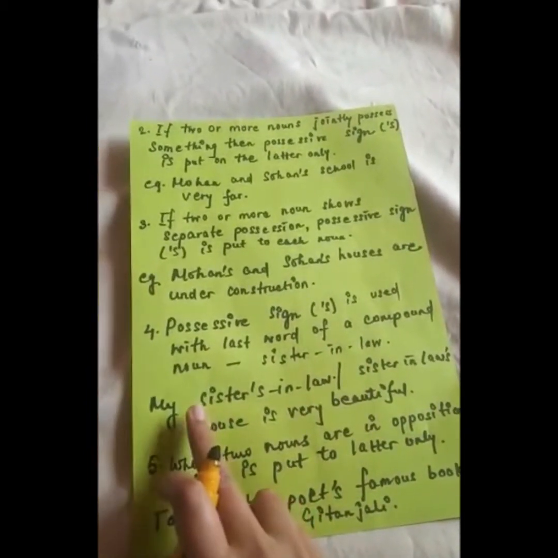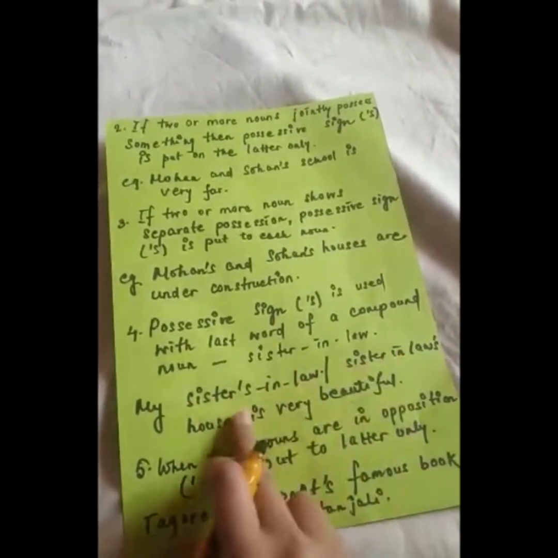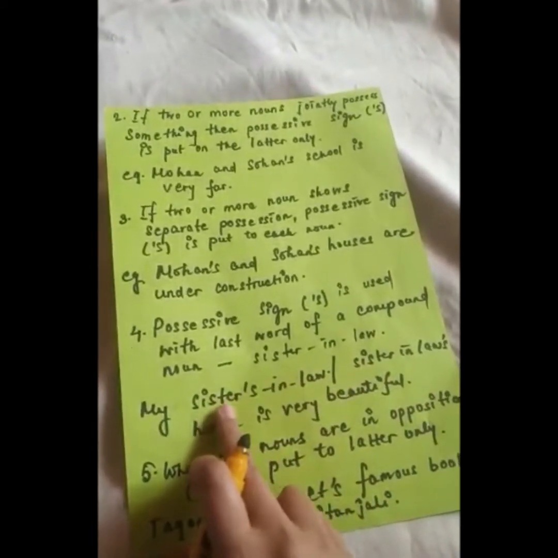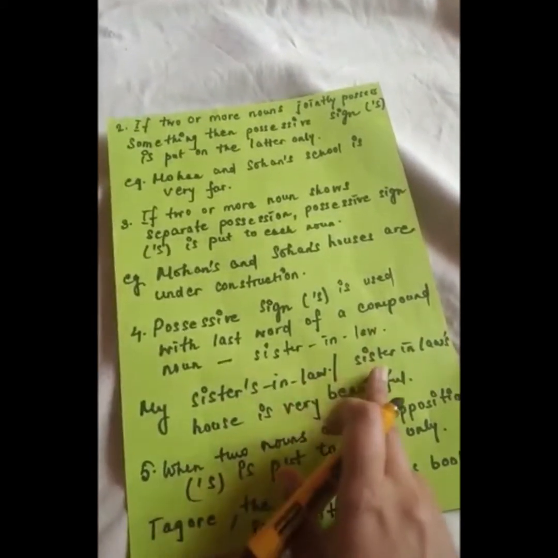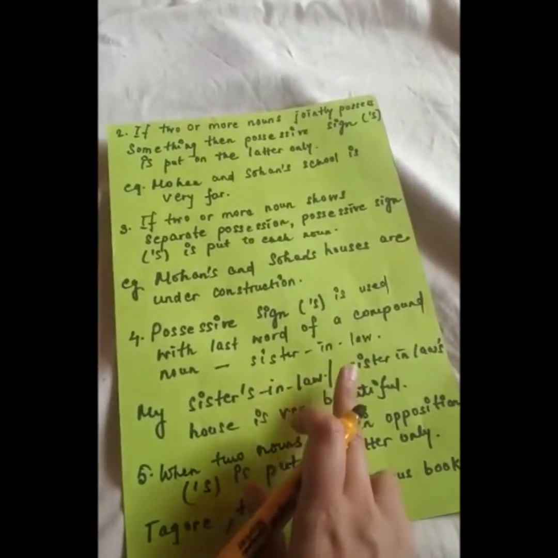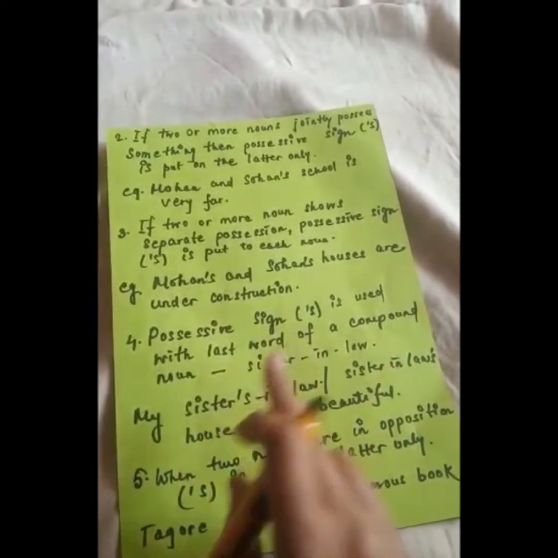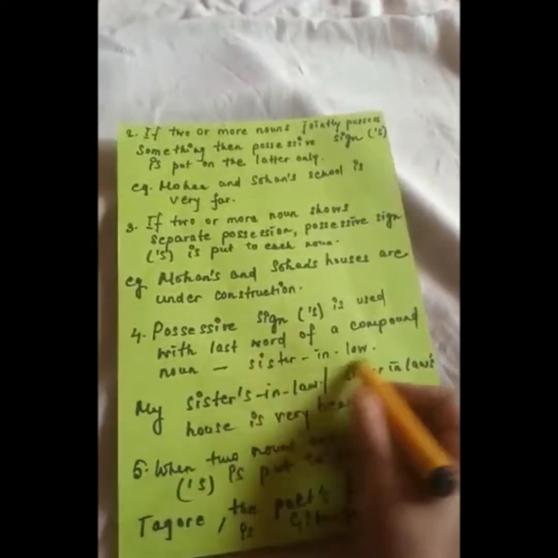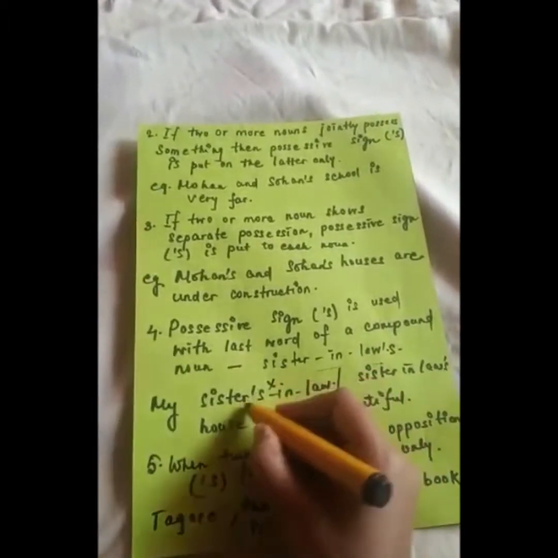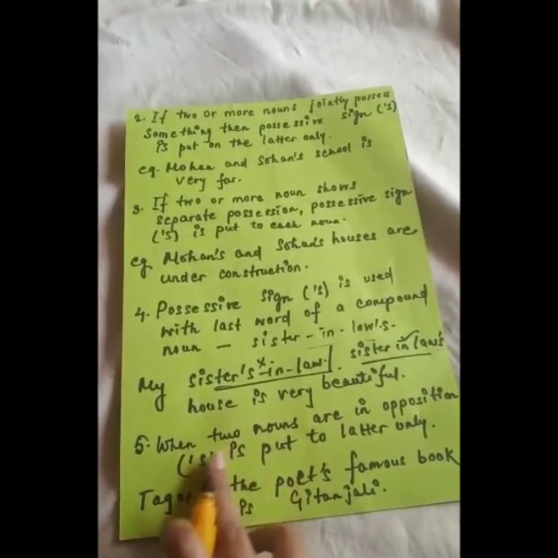So when the sentence is "my sister-in-law's house is very beautiful," we will not write "sisters-in-law." We will write "sister-in-law's house is very beautiful." So when there is a compound noun, we use apostrophe s with the last word. In my sister-in-law, we will use apostrophe s on the last word. So this is wrong and this is right: sister-in-law's house is very beautiful. I hope the fourth rule is also clear to you.